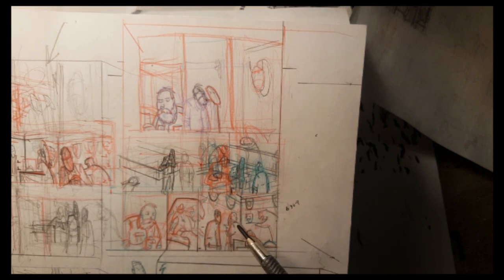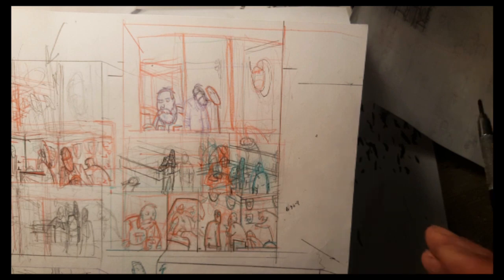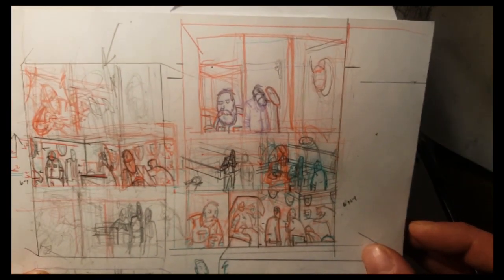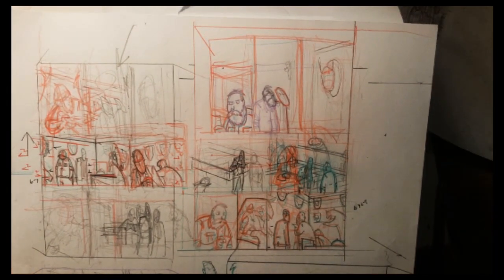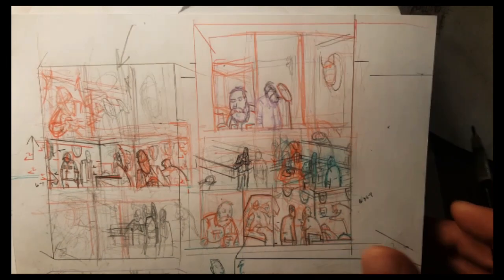Okay, so that's the skeleton of what's important. That's the information that I have to convey and figure out how to do it.